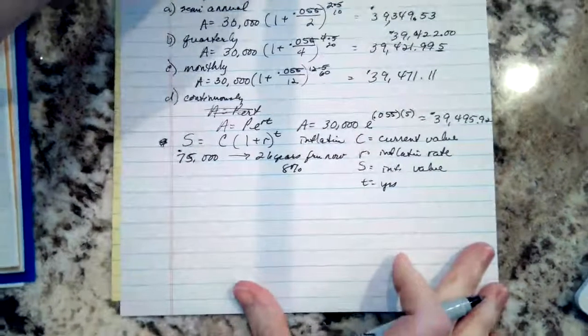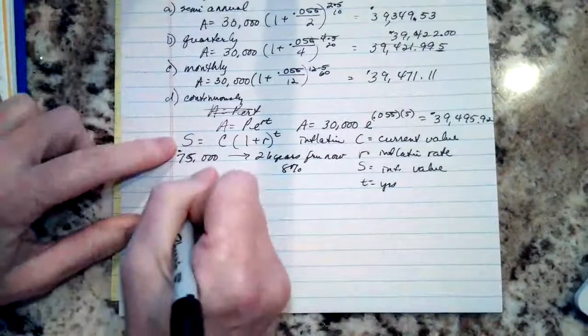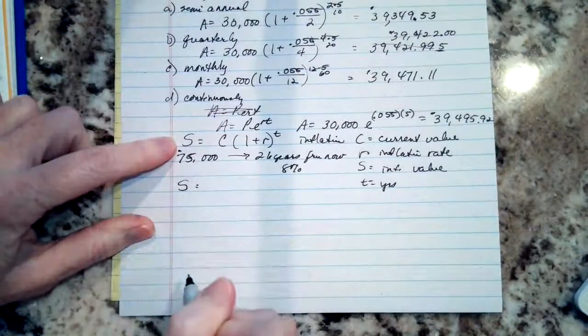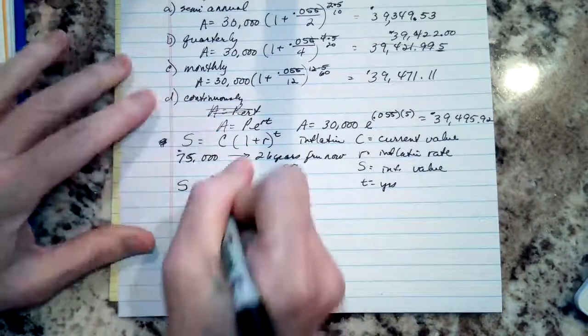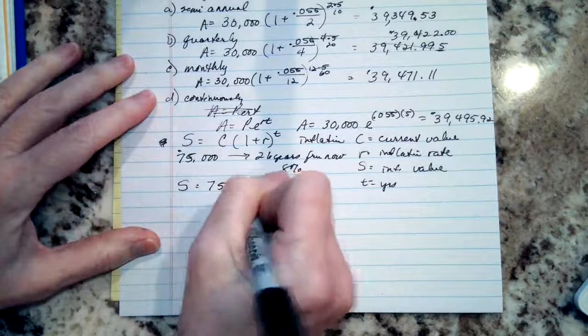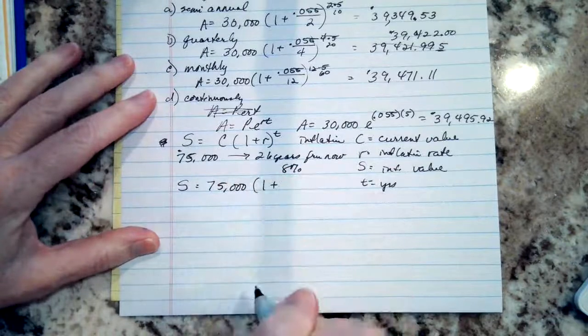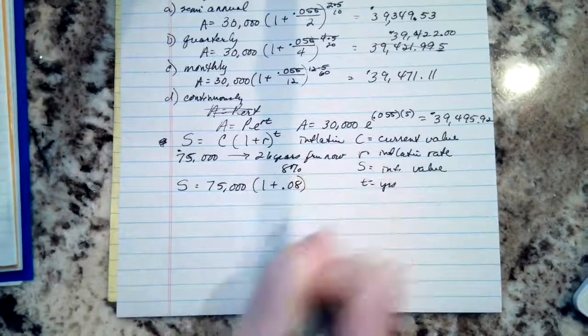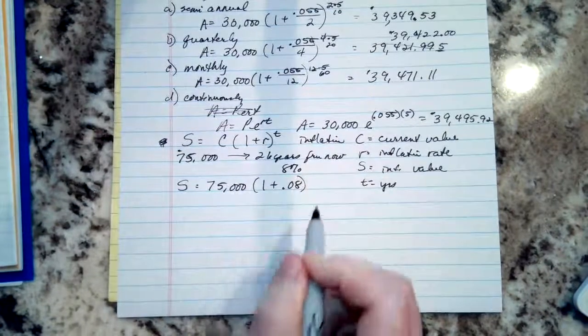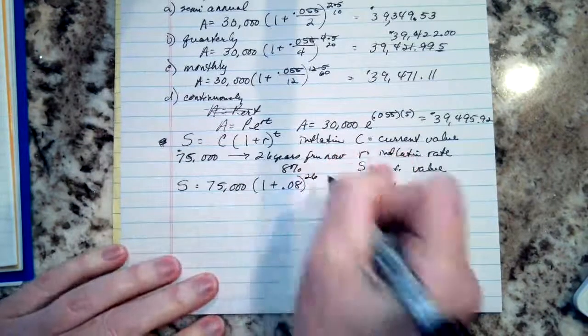We did a while back. So our inflated value will be equal to C, our current value of our house, times 1 plus the rate, 0.08, which is crazy. It's not happening. Raised to how many years?